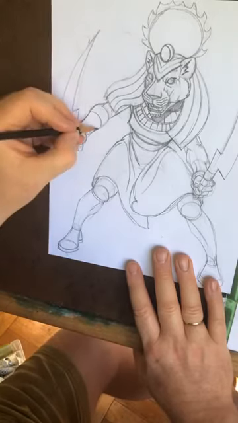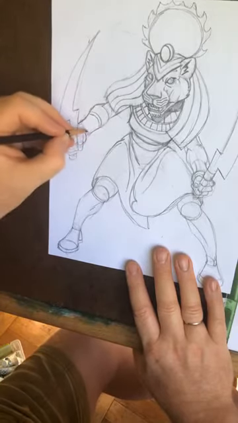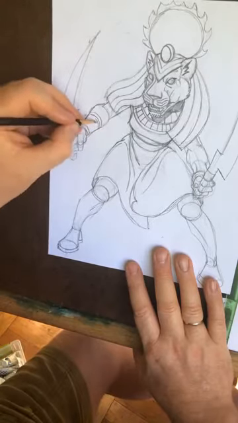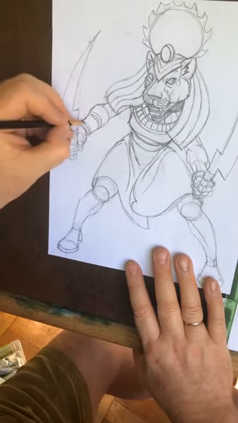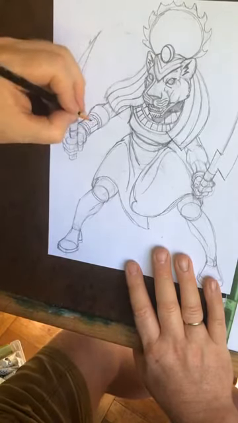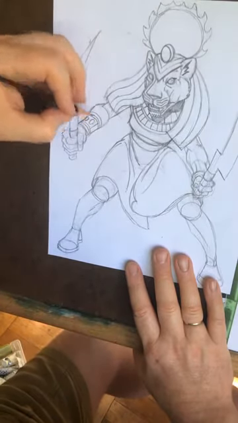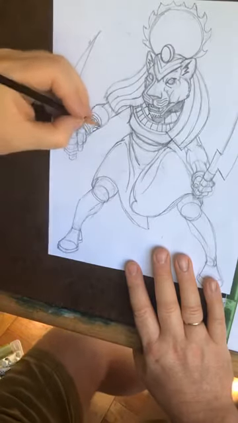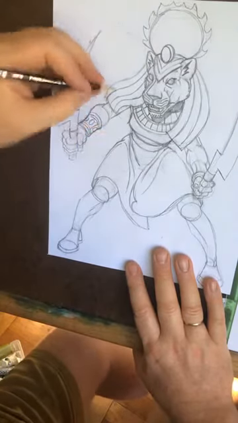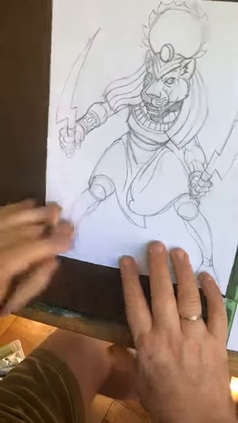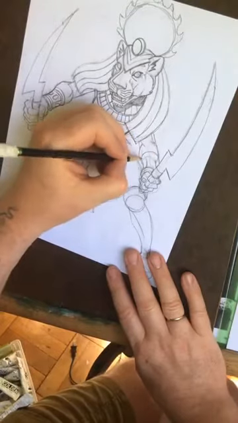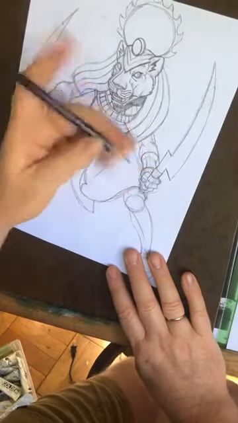So if you've got a creature wearing big wide bracelets, you can use those to show the direction of the anatomy. And you can put little decorations on them too. By doing that, you've supported the idea of the anatomy through the bracelet. You can do the same thing over here, just following that volume through.